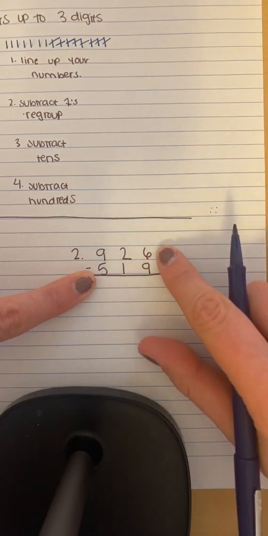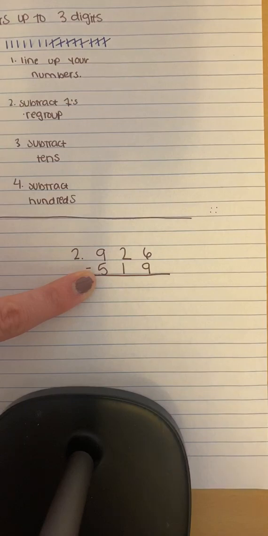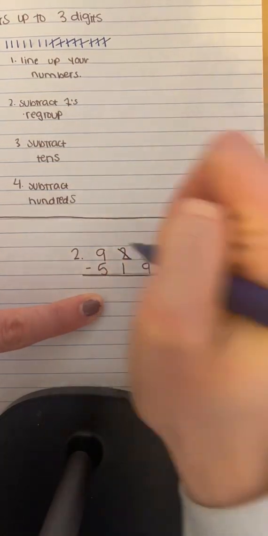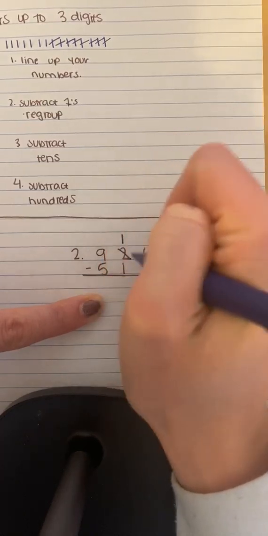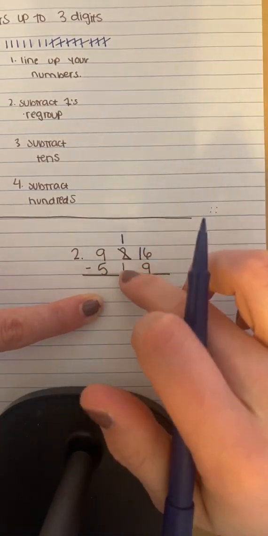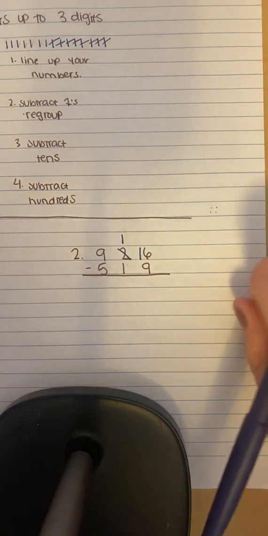I have 6 minus 9. Well, if I have 6, I can't take away 9. So I'm going to borrow from my tens. So I'm going to take 1 away and put that 1 here. And then I take 1 from the 2, which changes that to 1. So now I have 16 minus 9.